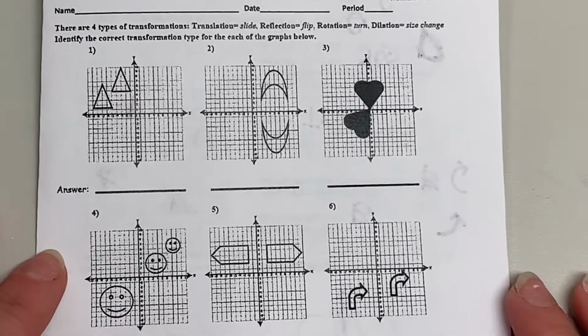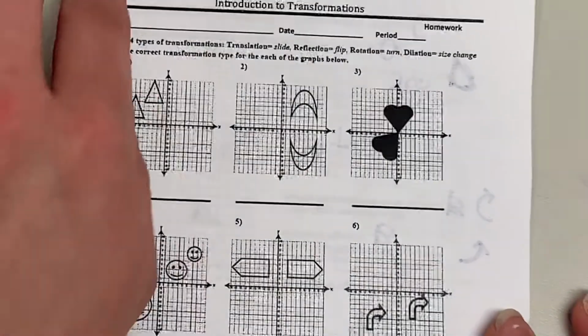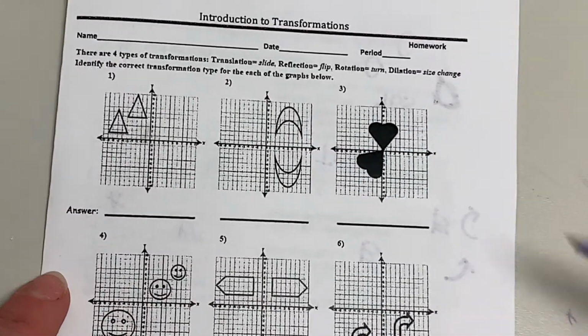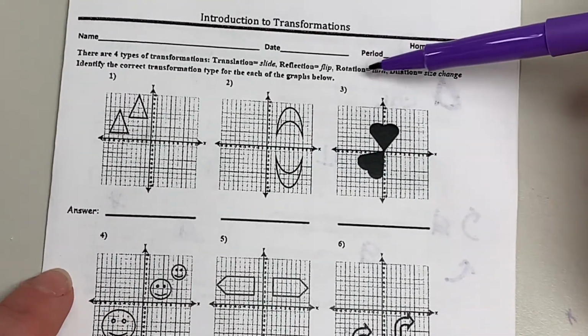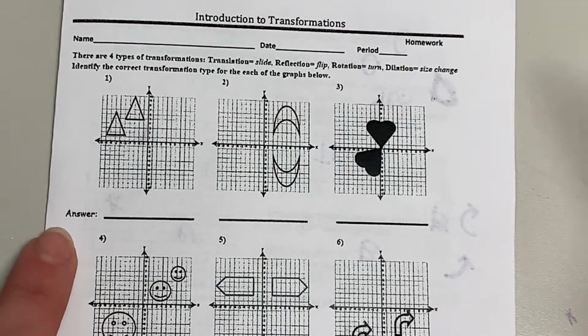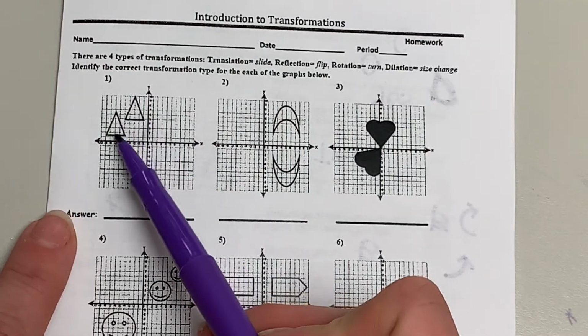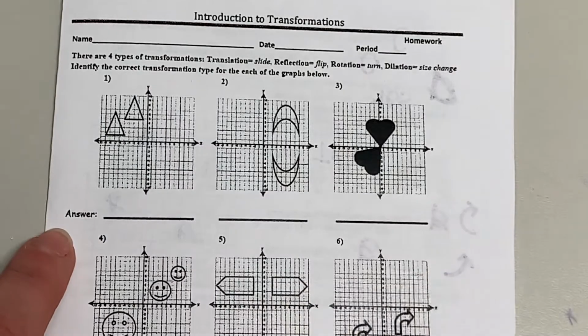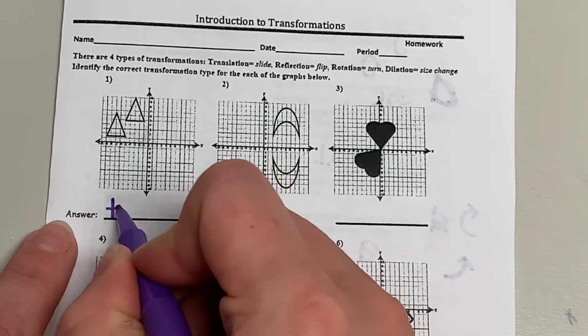Okay, let's look on the back. Let's look at this review. There are 4 types of transformations: a translation, which is a slide, a reflection, which is a flip, a rotation, which is a turn, and a dilation, which is a size change. Identify the correct transformation type for each of the graphs below. Okay, so what did this one do? Translation.